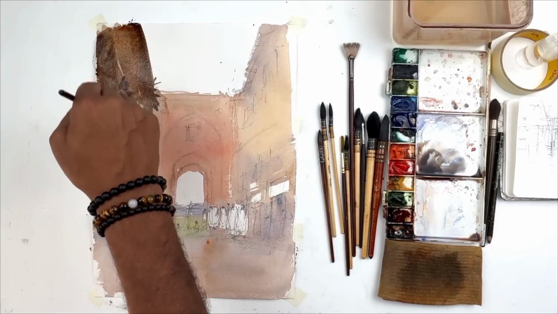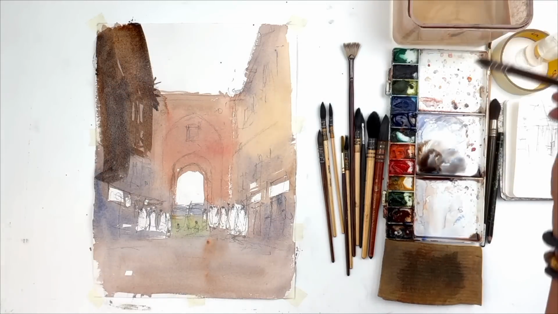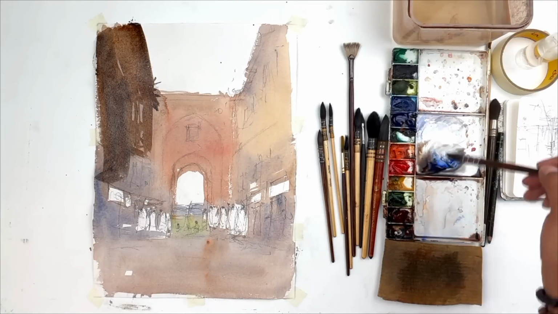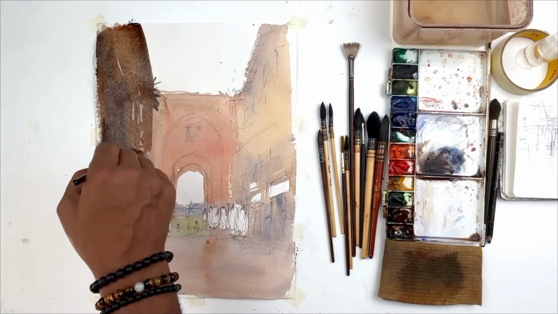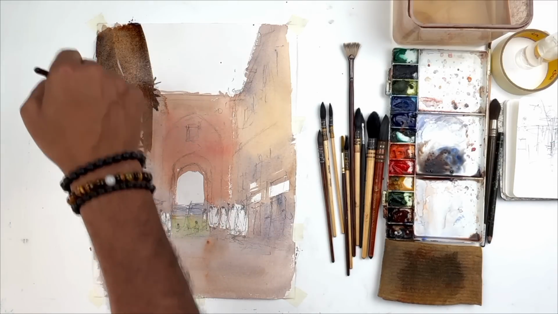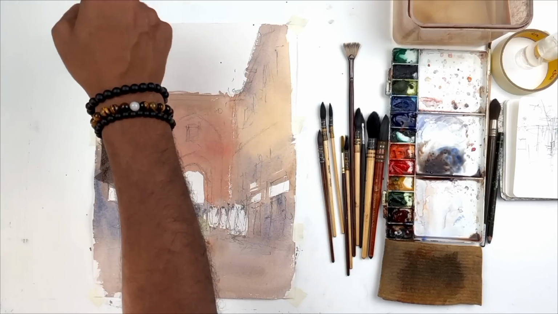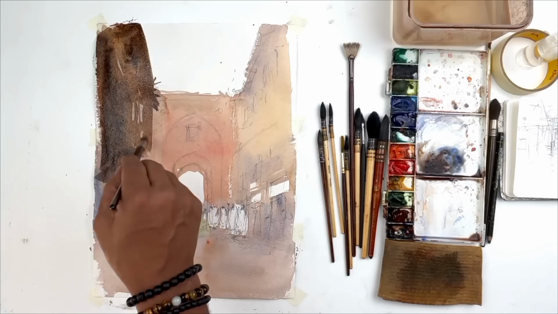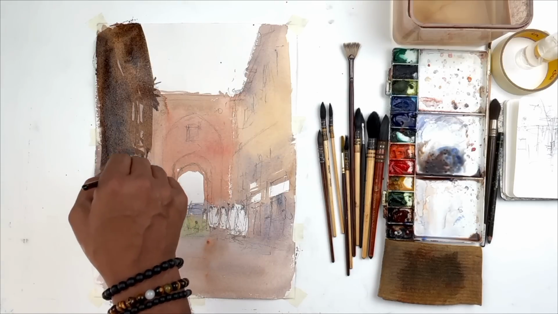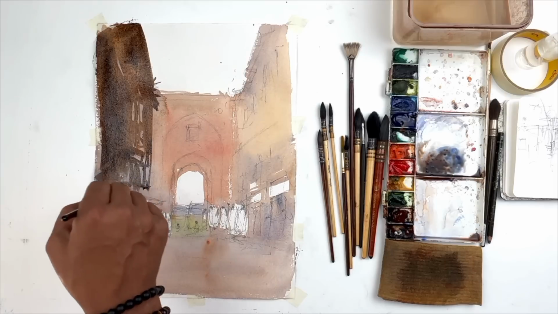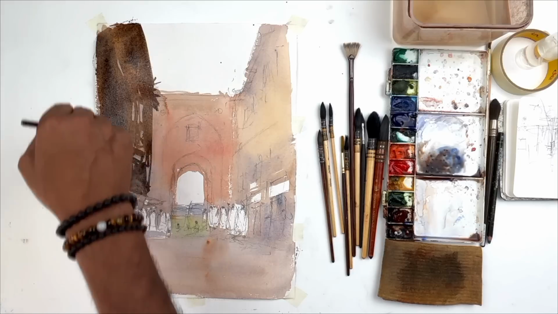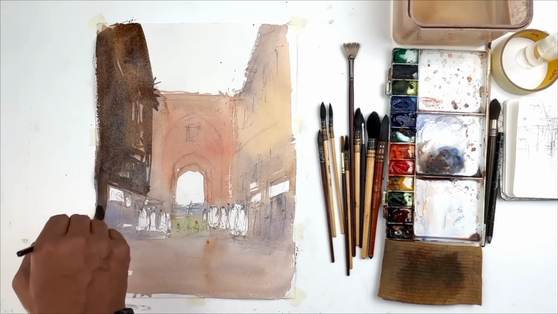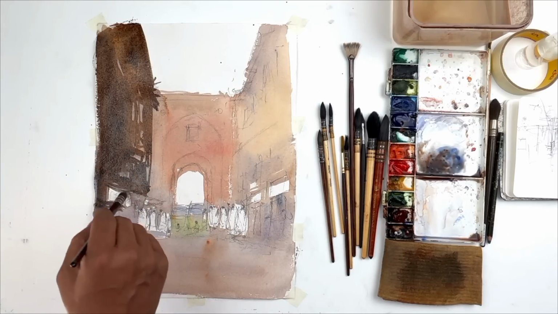Here we need a lot of depth, because the light is absolutely not there. There is no light at all. So for that I'm using the dark pigment, and I want to keep this very loose.